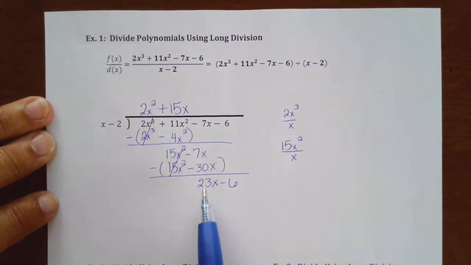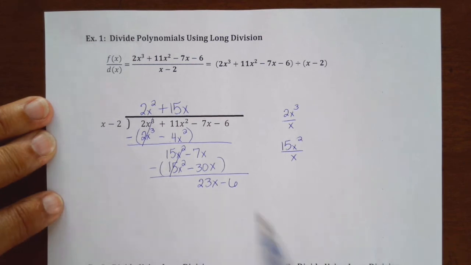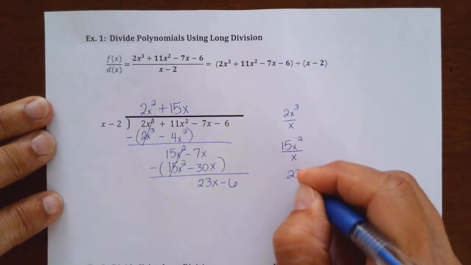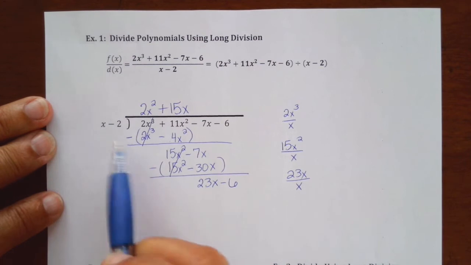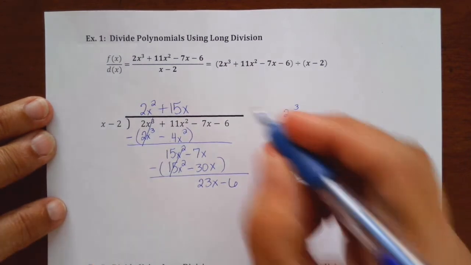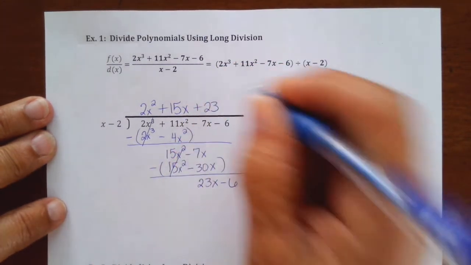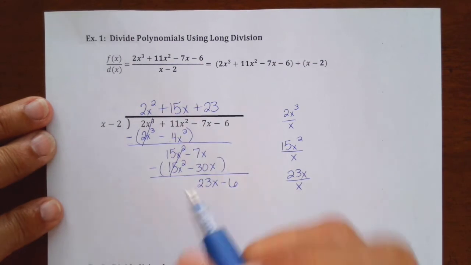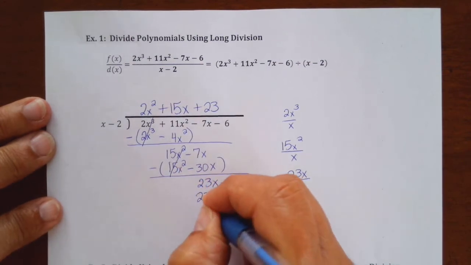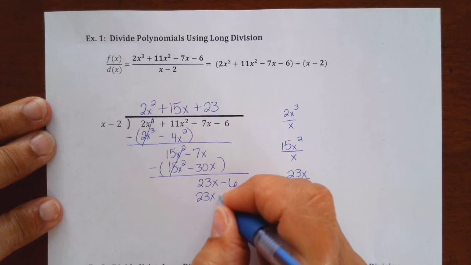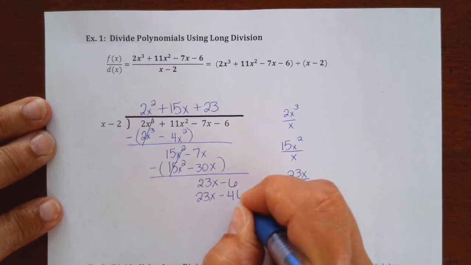All right, so we have to keep going until this won't divide into this number anymore. So we can still divide 23x divided by x. Okay, first term divided by the first term, that gives you 23. And we're going to multiply 23 times x, 23x. 23 times negative 2 is negative 46.